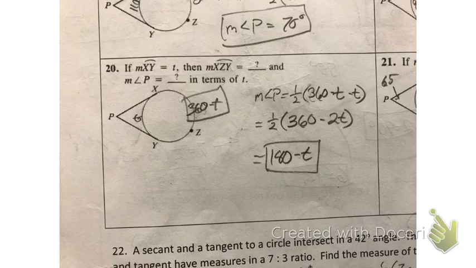Does that make sense? Yeah, I guess I was just confused because I put everything over to the side, and the half just looked different. Oh, okay. Yeah, okay.